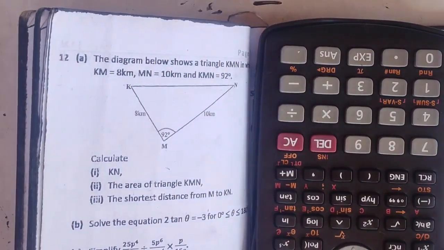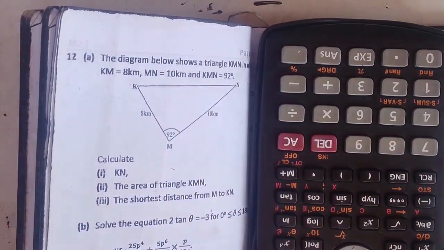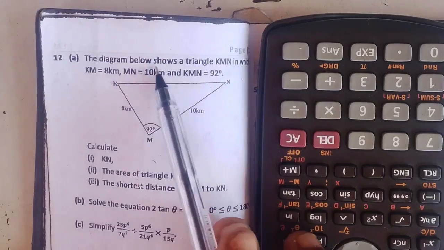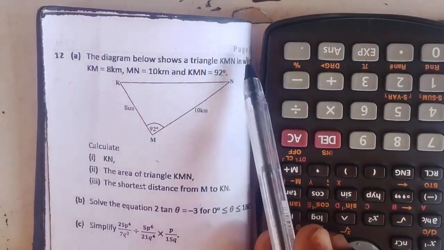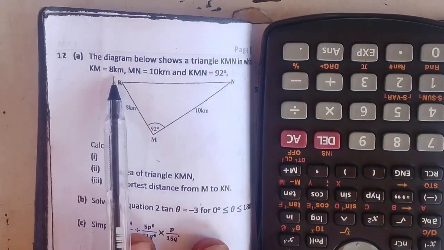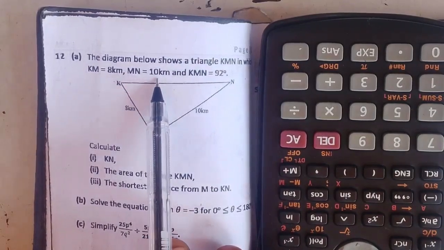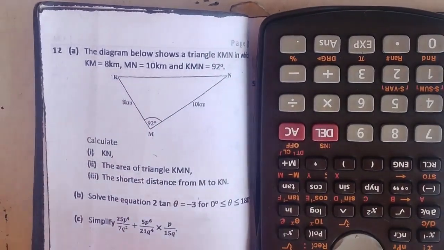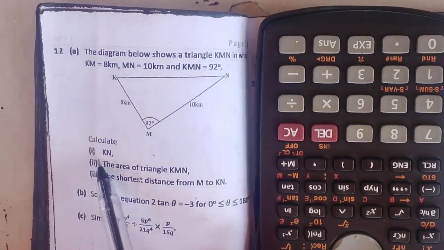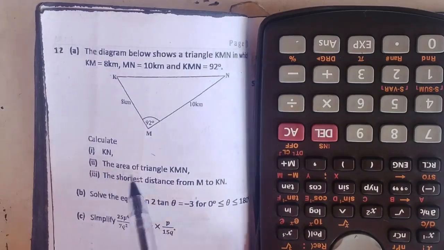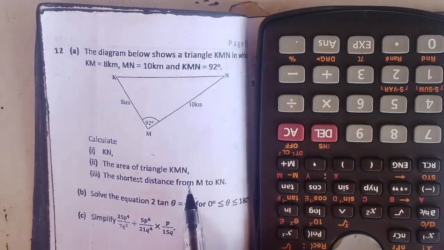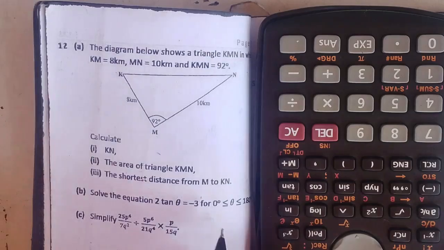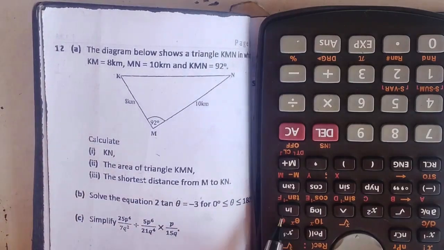Okay, so we have this question which came in an exam. The question reads: the diagram below shows a triangle KMN in which KM is equal to 8 kilometers, MN is equal to 10 kilometers, and angle KMN is equal to 90 degrees. Question 1, calculate KN. Question 2, calculate the area of triangle KMN. And question 3, finally, calculate the shortest distance from M to KN.